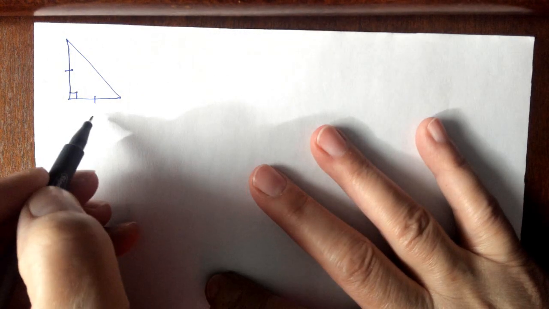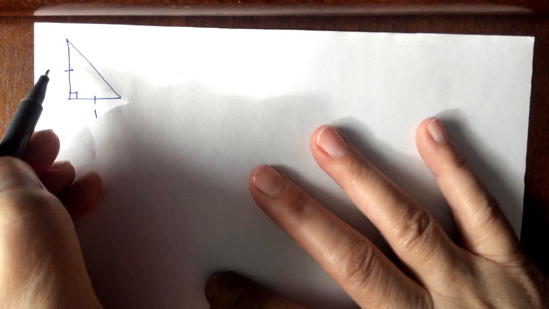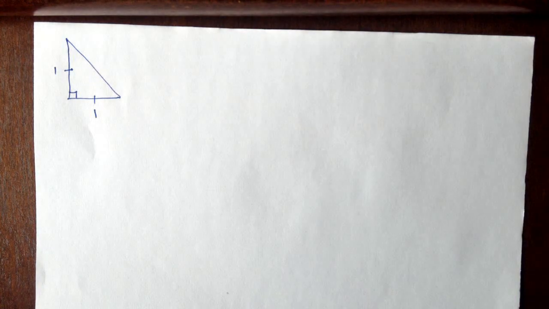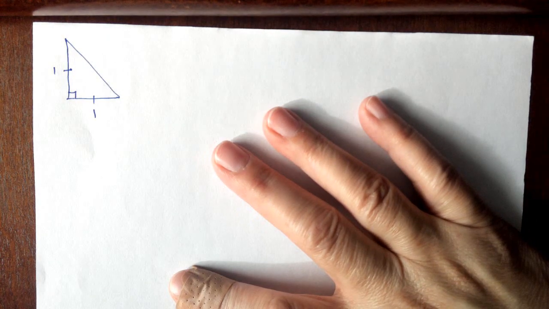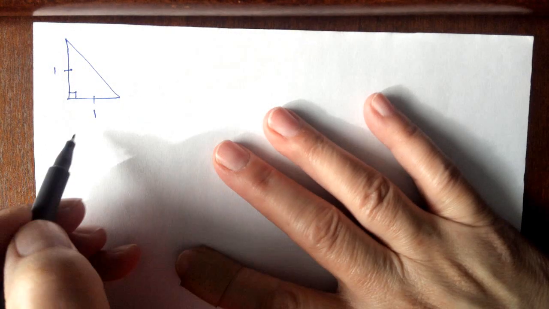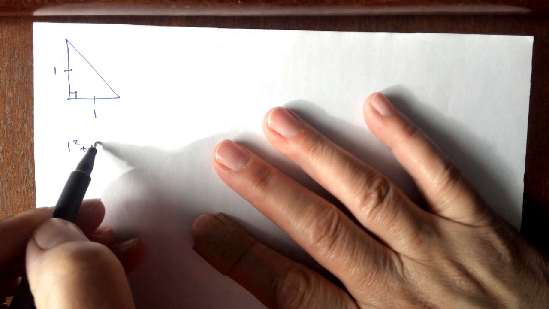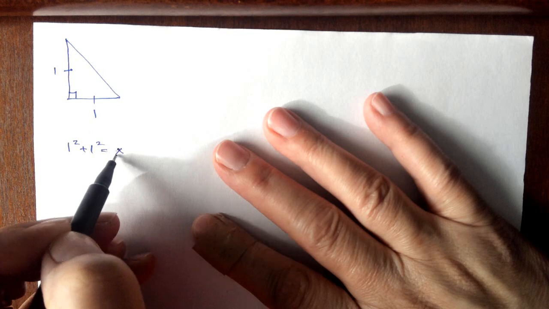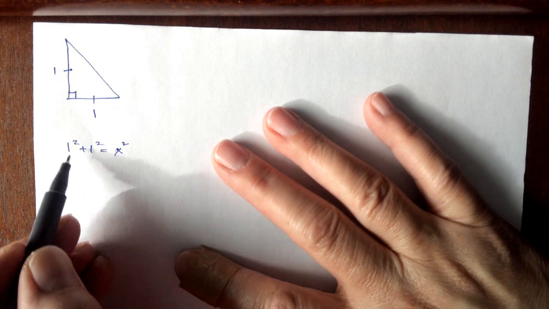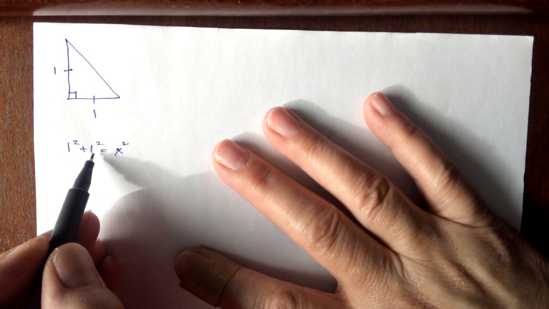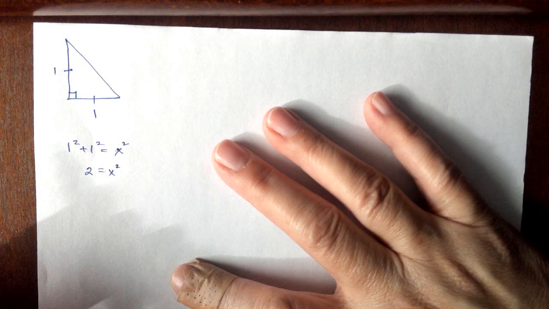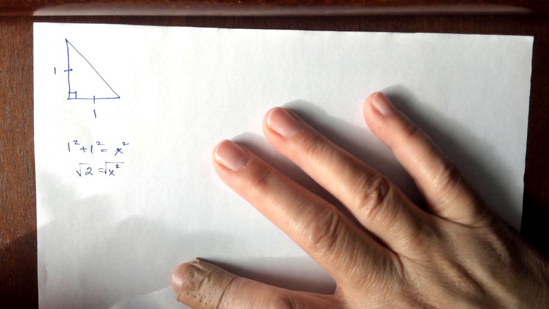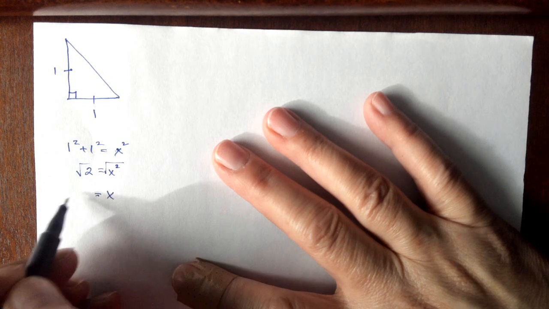So let's say that we have a leg that's 1. That means the other leg has to be 1. If I work out the Pythagorean theorem for the hypotenuse, and I'm just going to do this one time, and then I'm going to show you a really cool pattern. I do 1 squared plus 1 squared equals x squared for the hypotenuse. 1 squared is 1, 1 squared is 1, 1 plus 1 is 2, is equal to x squared. And then I take the square root of each side. I'll get x equals the square root of 2.